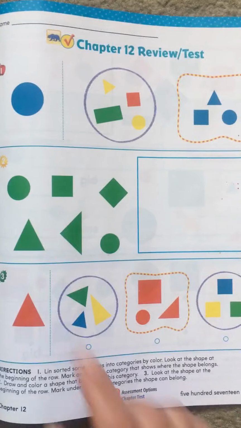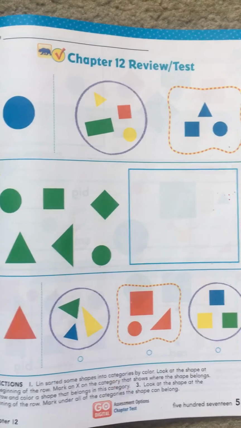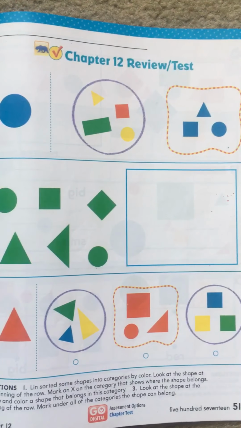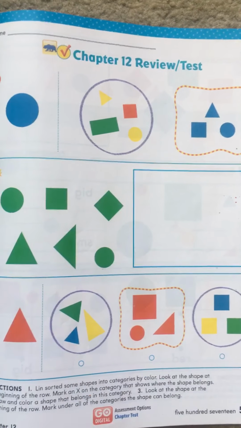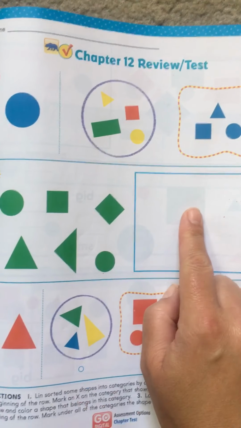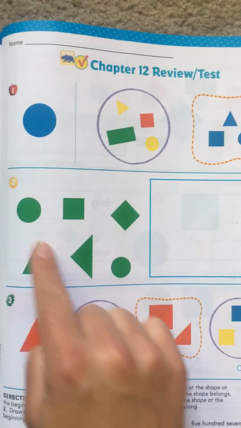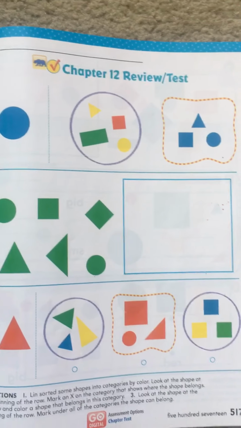Number 2, looking at these green shapes. Draw and color a shape that belongs in this category. So in this box, you're drawing and coloring a shape that would belong with this category.